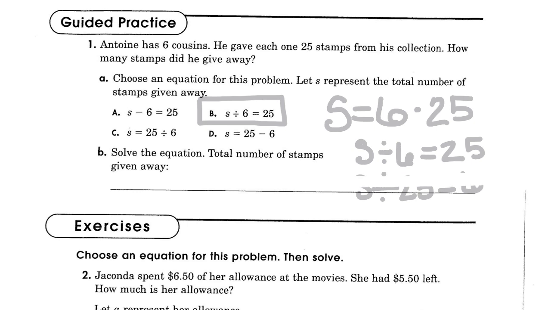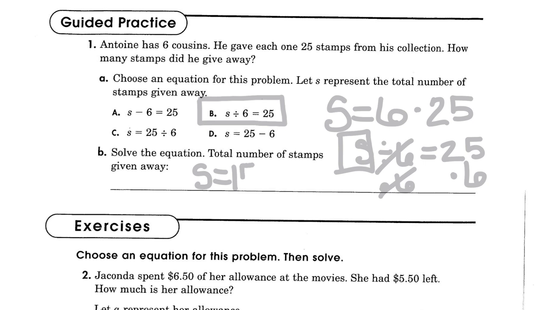Okay, so I'm going to erase this now because that's my equation. So now, to solve my equation, I'm going to box in my variable. What's the opposite of division? It is multiplication. So I'm going to multiply both sides by 6. This cancels out. I'm left with S, and 25 times 6 equals 150. So it's 150 stamps. That's how you would solve that.